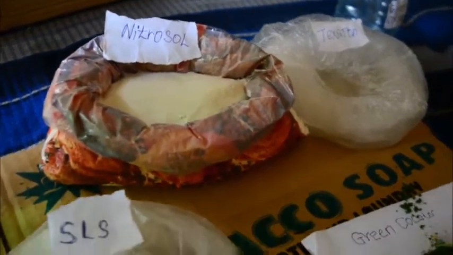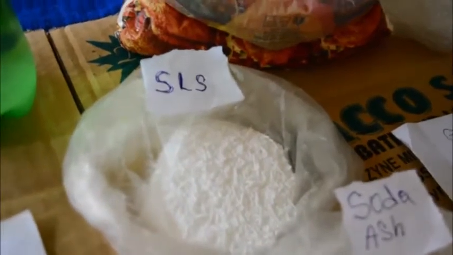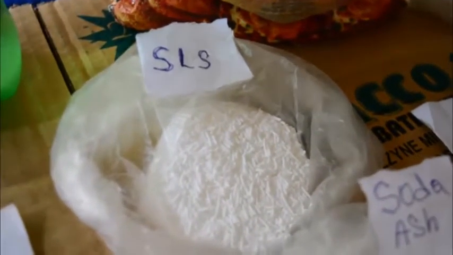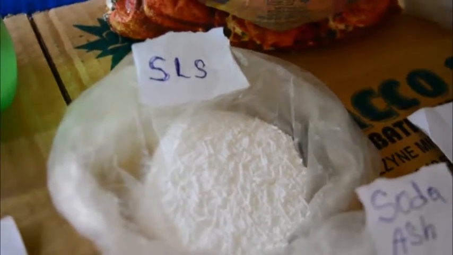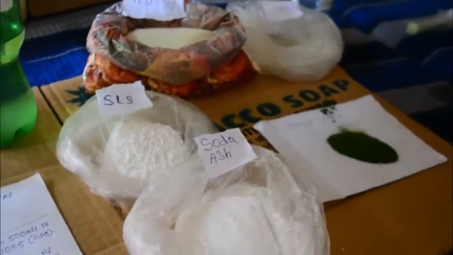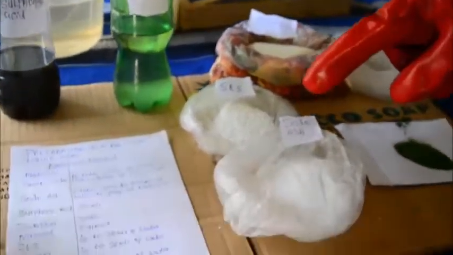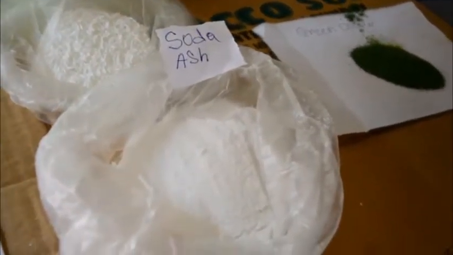The other one is the SLS. This SLS stands for sodium lauryl sulfate. S stands for sodium, L stands for lauryl, while S stands for sulfate. It is also a foam booster. The other one is the soda ash. It increases the volume and is also an effective stain remover. It also increases the volume of the liquid soap. So it is called soda ash. Look at it. It looks like a salt, a white powder.